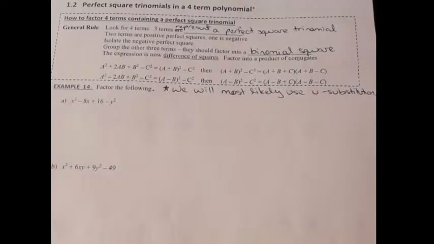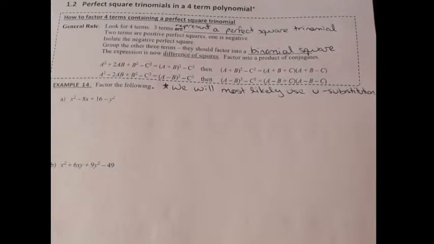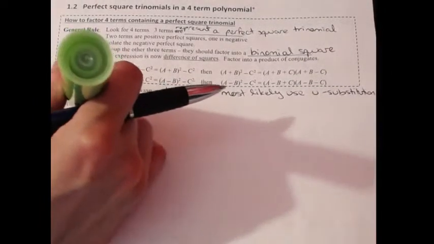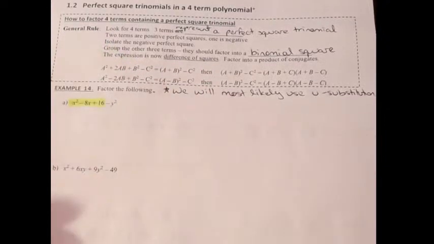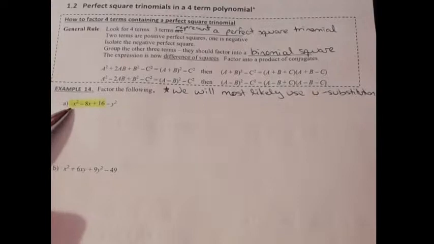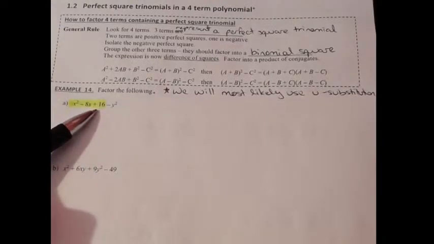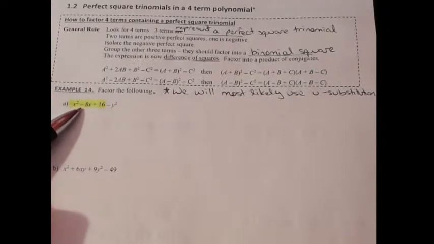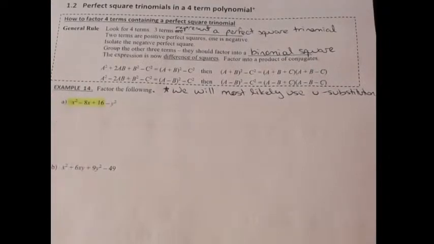Okay. We have x squared minus 8x plus 16 minus y squared. Notice the first 3 terms. I'm actually going to highlight the first 3 terms. What I've just highlighted, x squared minus 8x plus 16, that's a perfect square trinomial. X squared breaks down into x times x. 16 breaks down into 4 times 4. Your signs are the same. They're both negative. So -4 and -4 definitely give us -8.